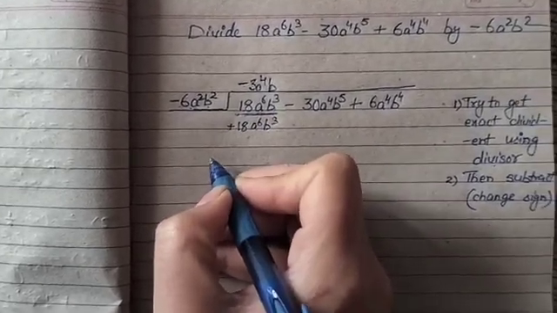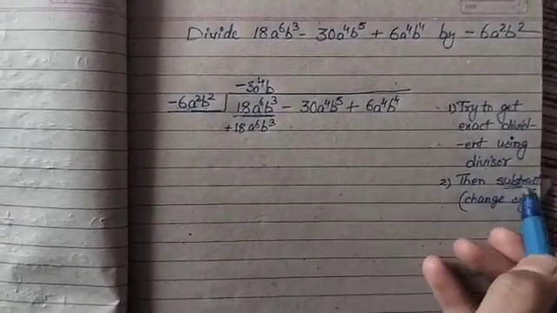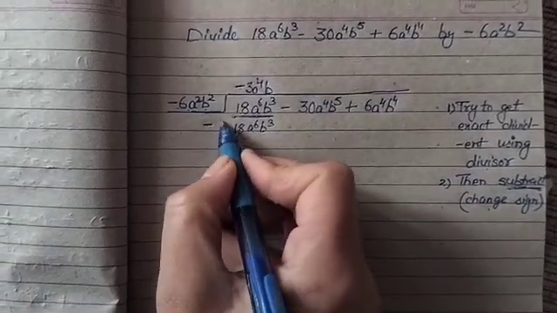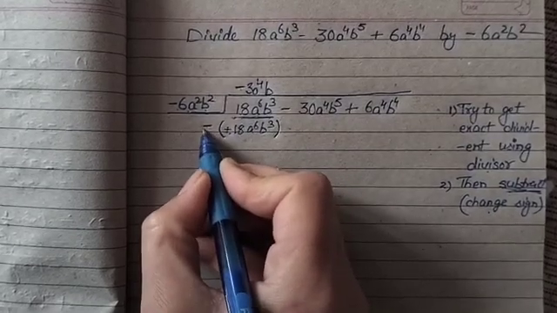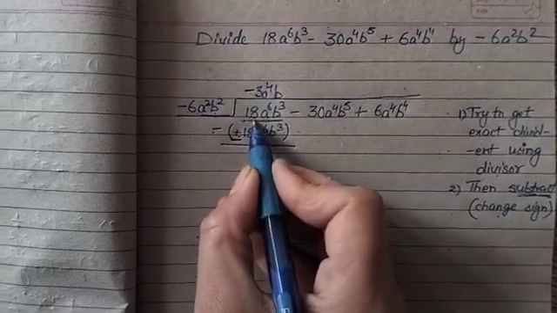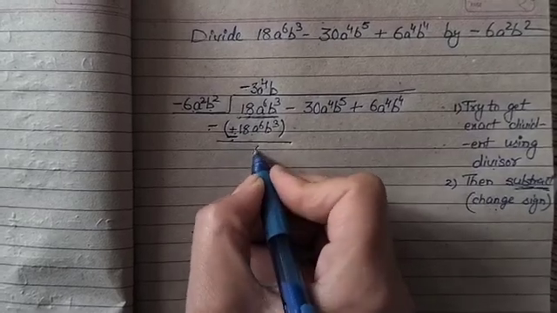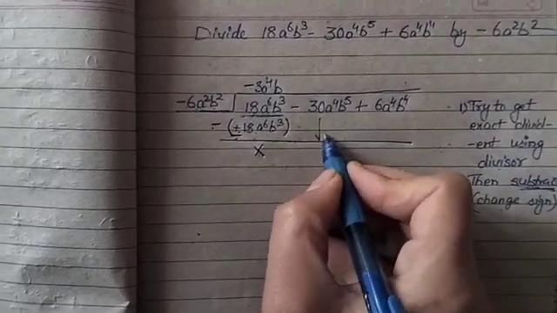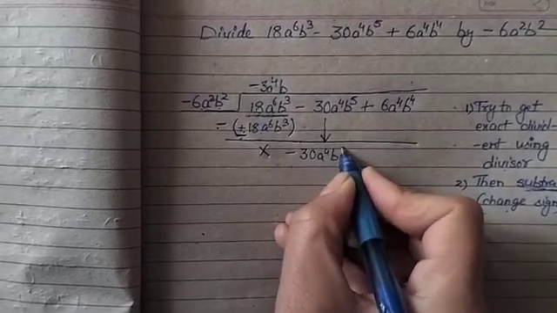Okay. Now what's the second step? The second step is subtract. And when you subtract, signs will change. Let's subtract. Now this was a positive number and it has been subtracted, so the sign changes. Now this is positive and this one is now negative. This is the final sign, so here it would be cross. Now you will copy the next number, which is minus 30a4b5.